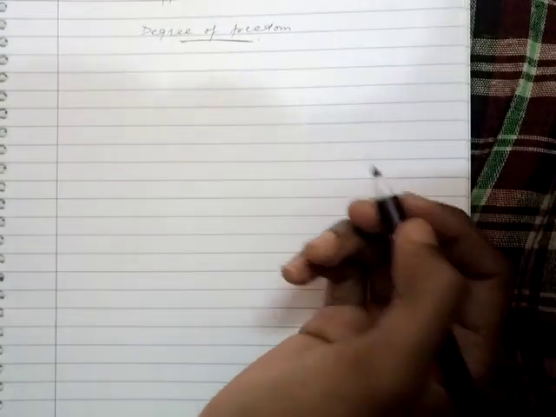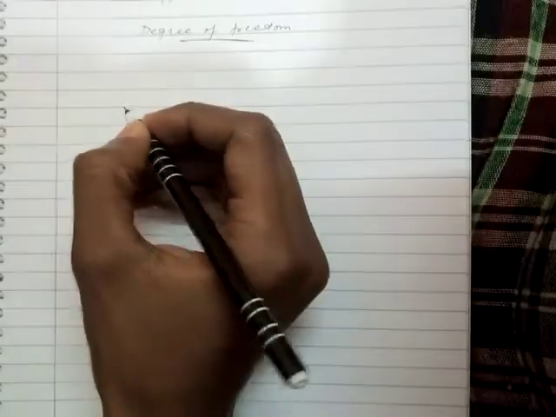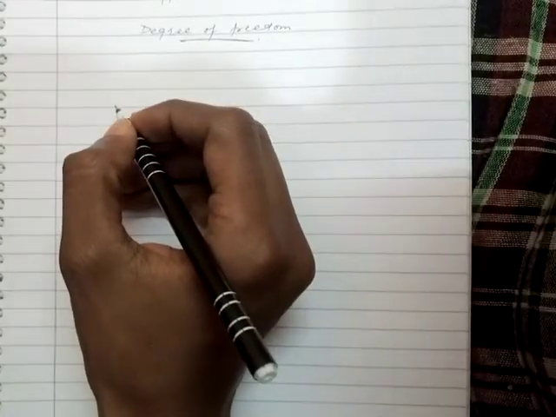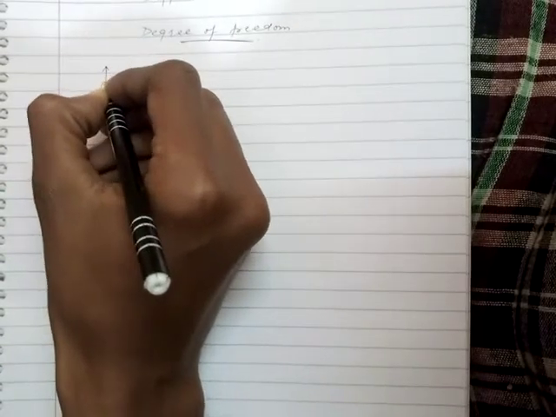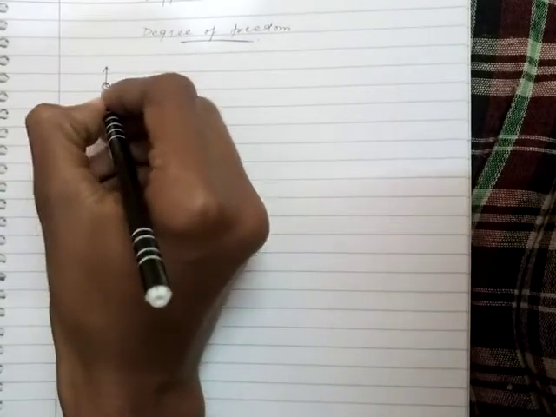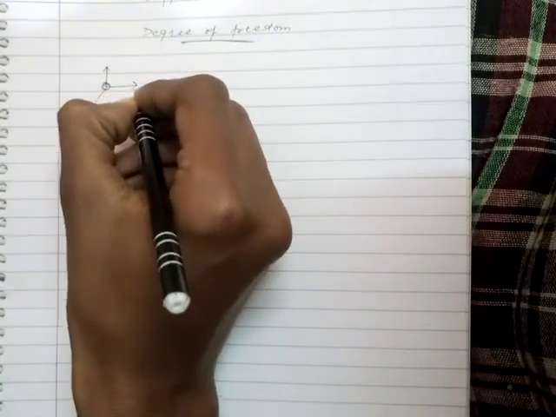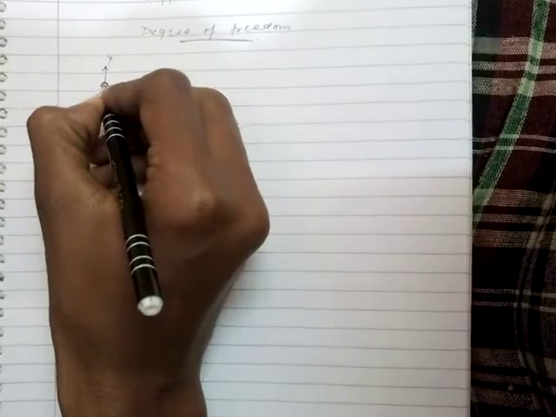First of all, what is degree of freedom? Degree of freedom is a way through which we get to know how a molecule can rotate in an empty space like this. If we consider this as a molecule, it can move along x-axis, y-axis, or z-axis. This is a single molecule.